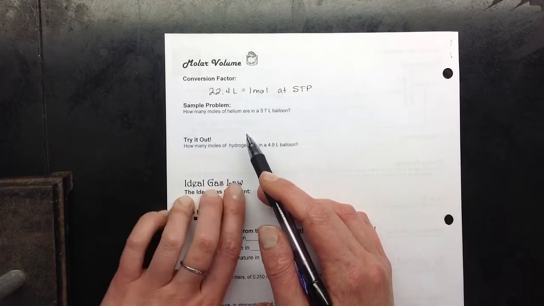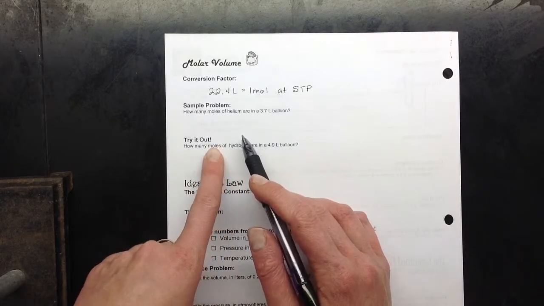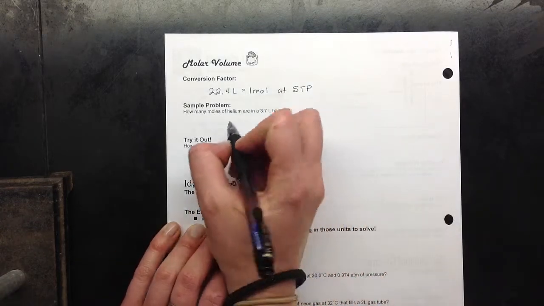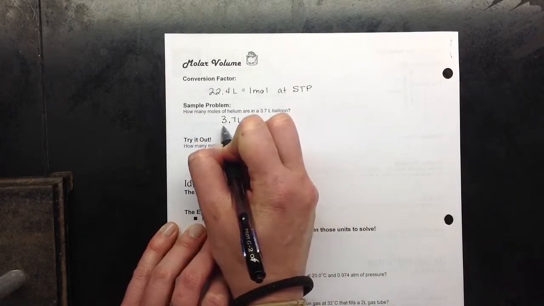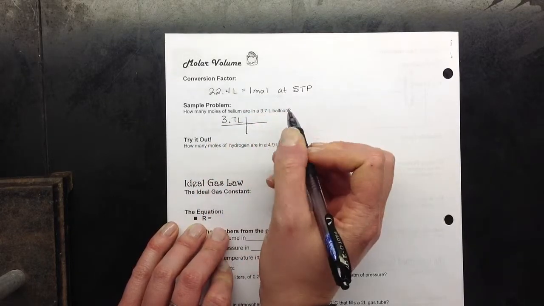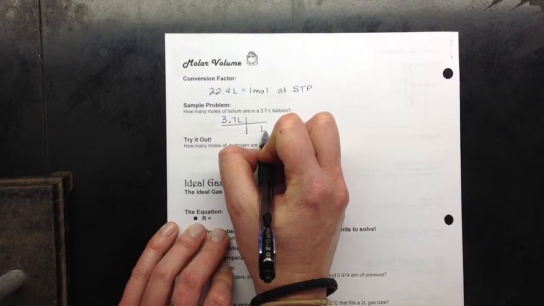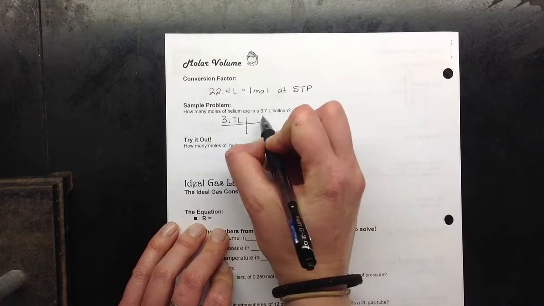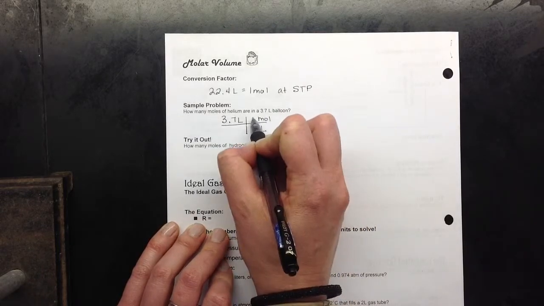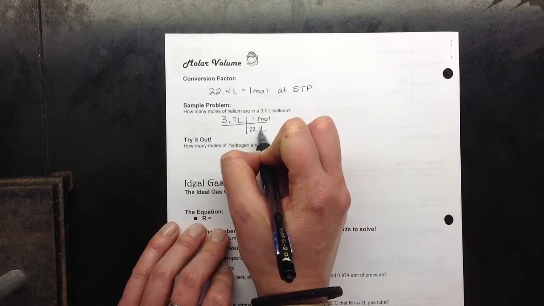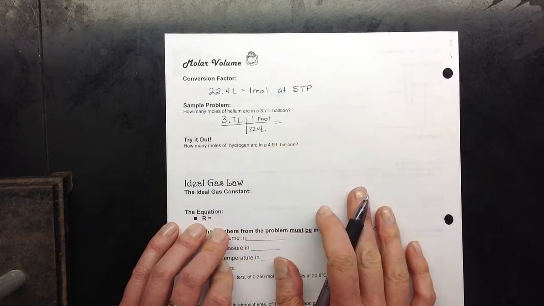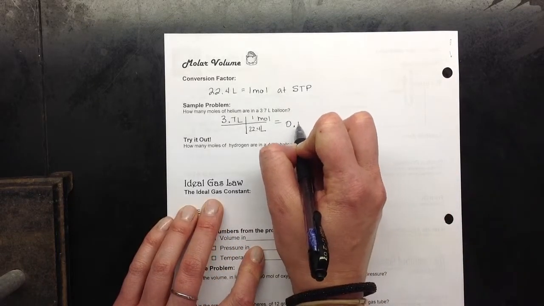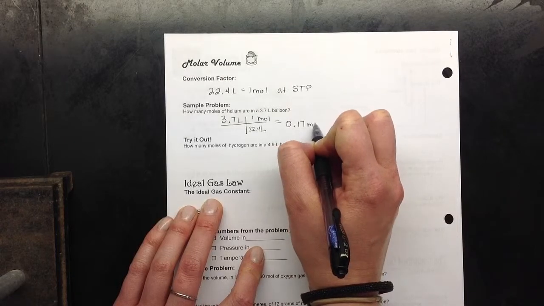So if we wanted to do a sample problem, it asks here how many moles of helium are in a 3.7 liter balloon. So we're going to write down what we know, 3.7 liters. Move our units down. We know that there are 22.4 liters in 1 mole, and we're trying to find moles, so that's what goes on the top. 1 mole equal to 22.4 liters. We plug that into our calculator and we're going to get 0.17 moles.